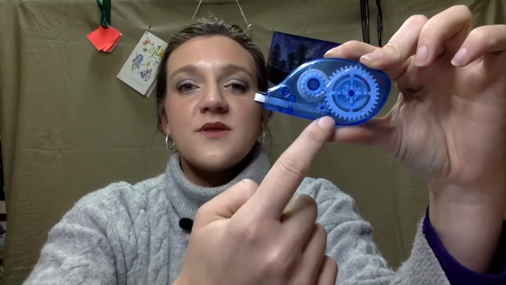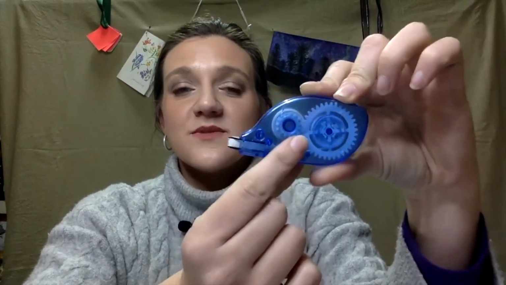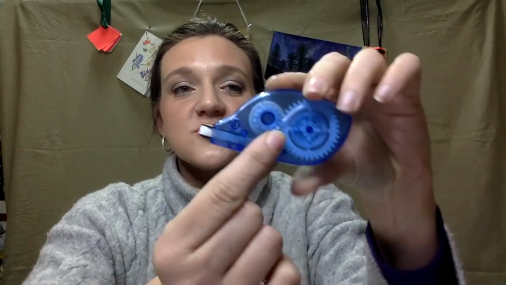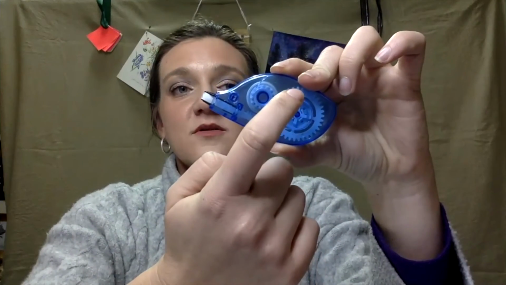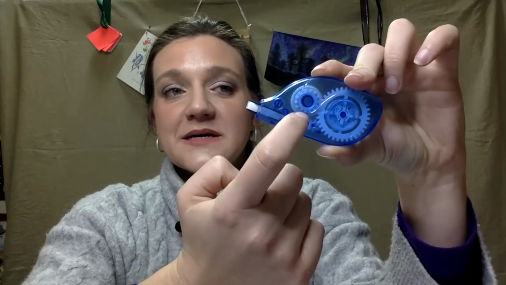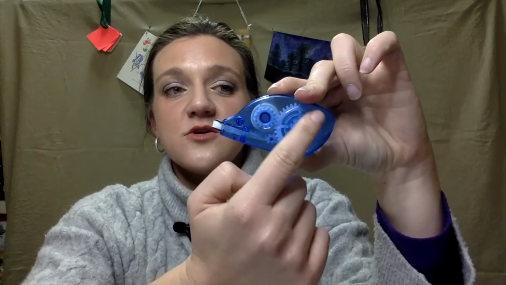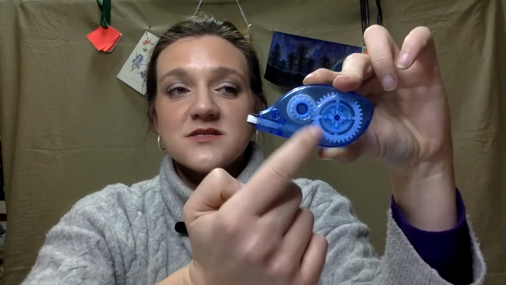So depending on this oscillation, something else can turn as well. If we turn this one, then this one will turn as well, but at a faster speed.